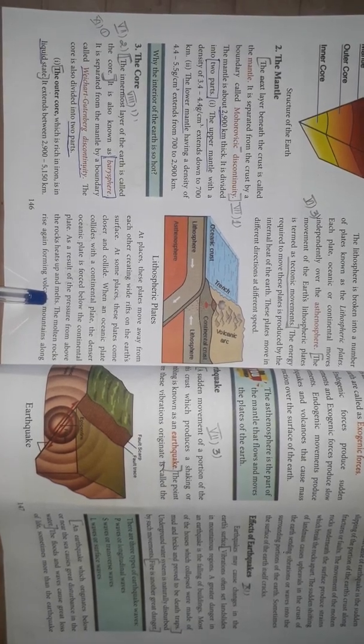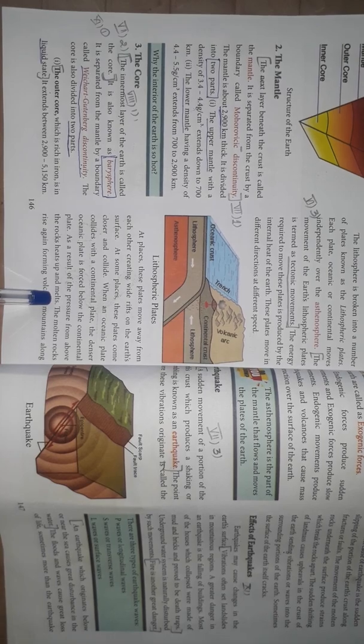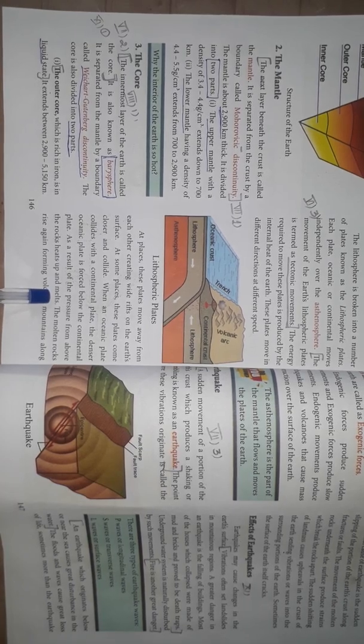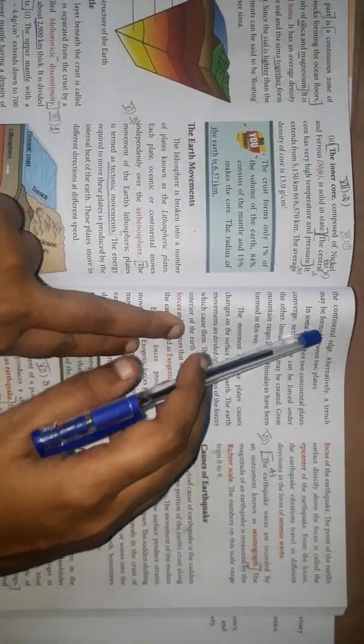Melts means uruguradu. Okay. Heat means வெப்பமயமாதல். Melt means uruguradu. The molten rocks rise again, forming volcanic mountains along the continental edge.